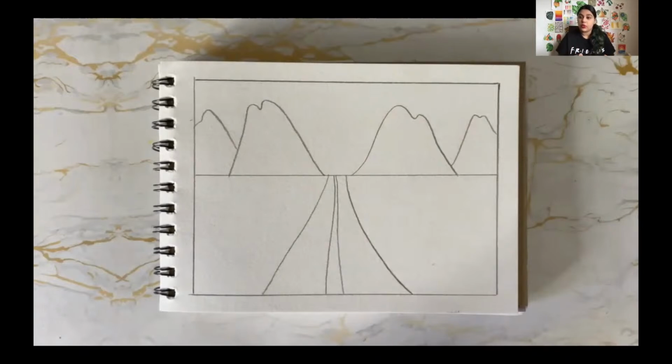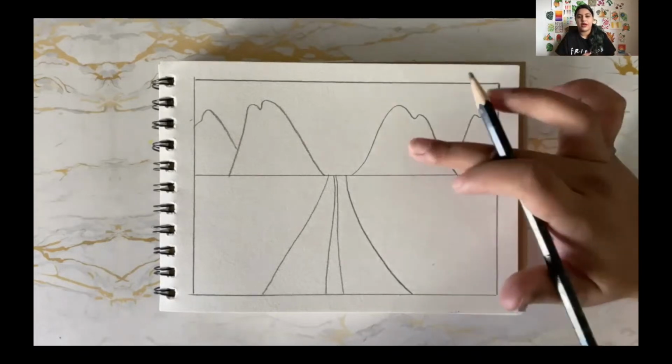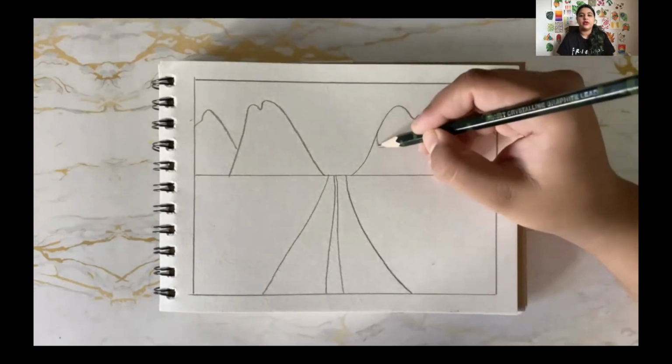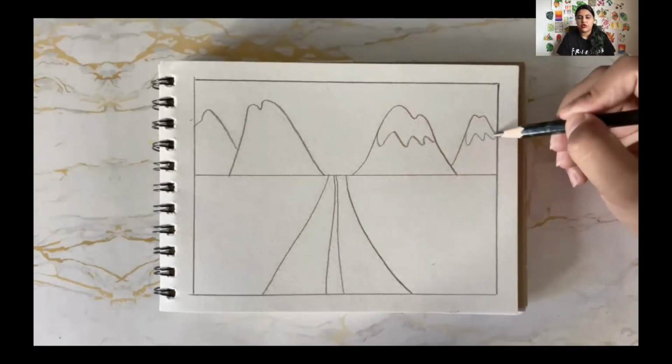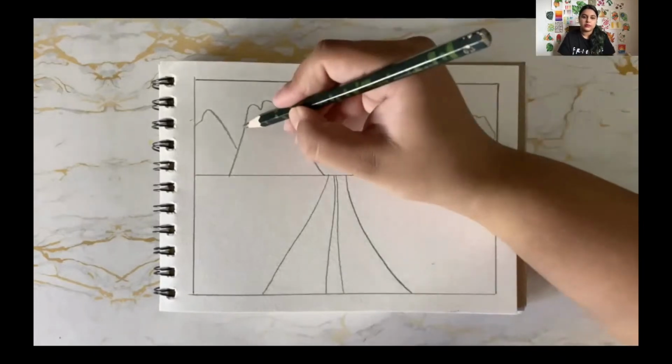So now what we're going to do is I want it to be like snow-capped mountains, wherein it's been snowing, it's a beautiful weather and everything. So we're going to draw the snow-capped part. So again, we're going to do wiggly lines, like how you do it with ice creams and things like that, exactly in the same format, wiggly lines on top.